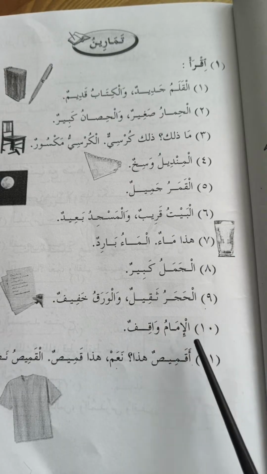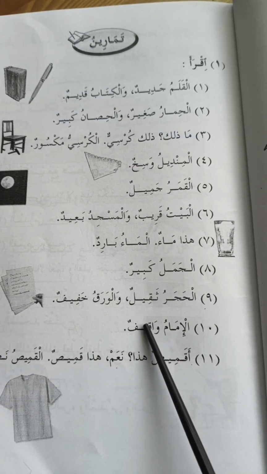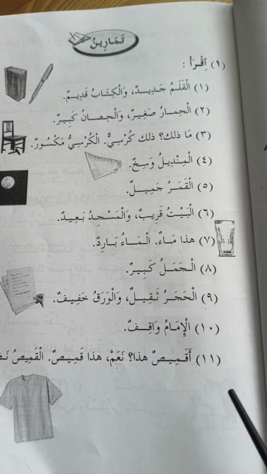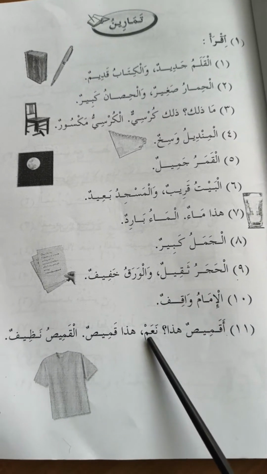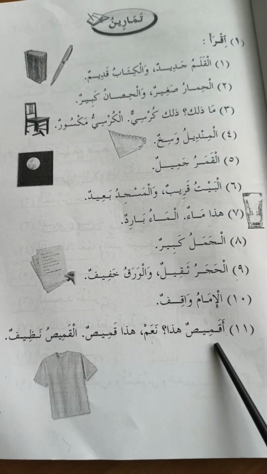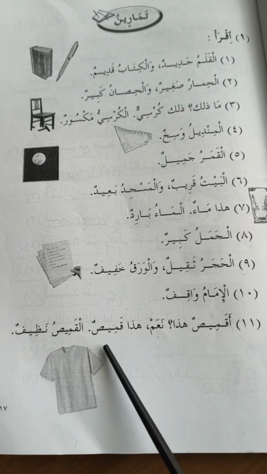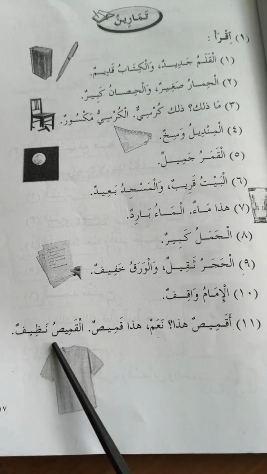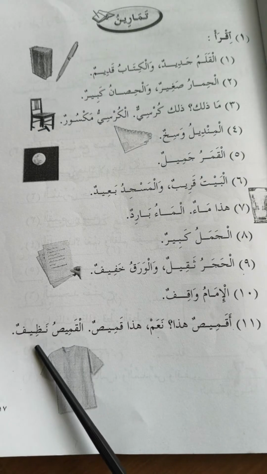Number 10. الإمام واقف. The Imam is standing up. Number 11. أقميص هذا؟ Is this a shirt? نعم هذا قميص. Yes, this is a shirt. القميص نظيف. The shirt is clean. Okay, we continue to the next exercise in the next page.